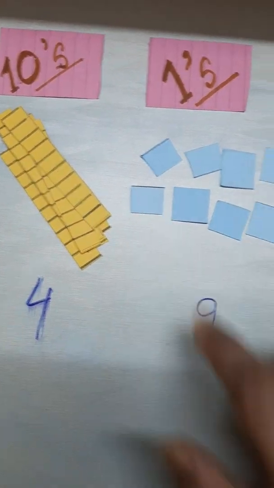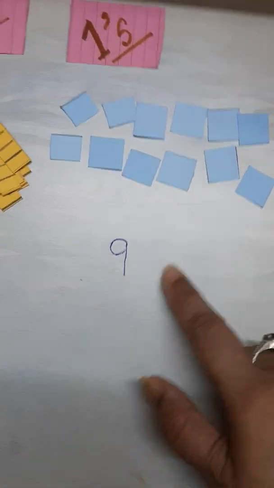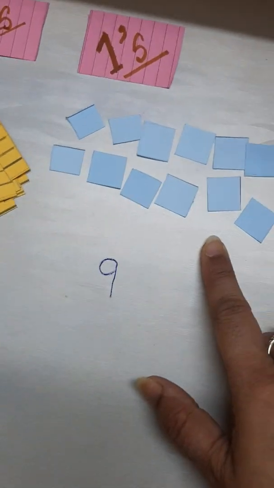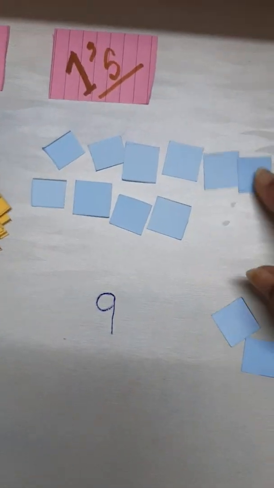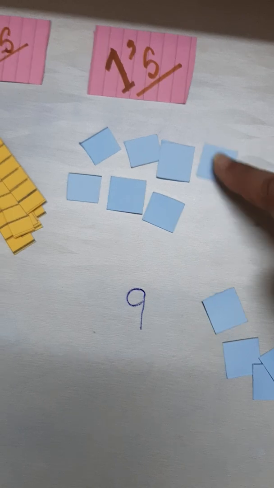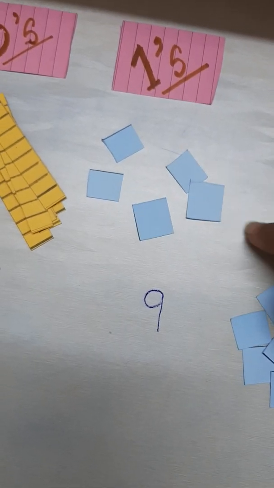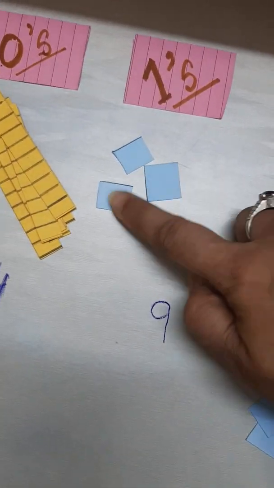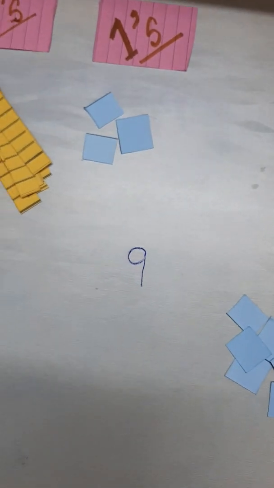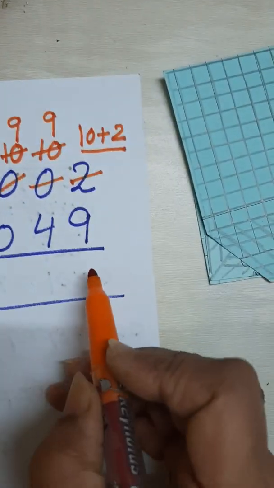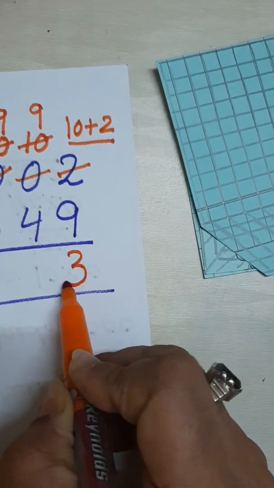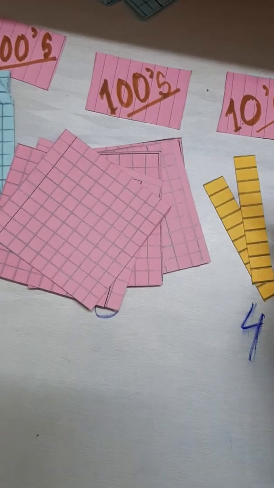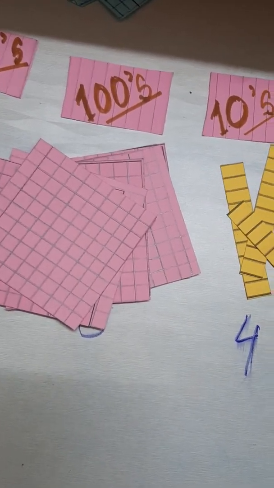Now we can easily take away 9 from 12 ones. Let us take away 9 from here. 1, 2, 3, 4, 5, 6, 7, 8 and 9. How many are left? We are left with 3 ones. So 12 minus 9, we are left with 3 ones. Now here, because we had given away, we have only 9 tens.